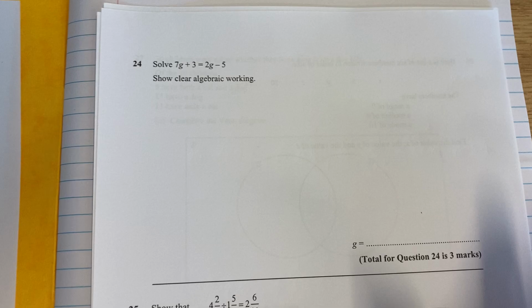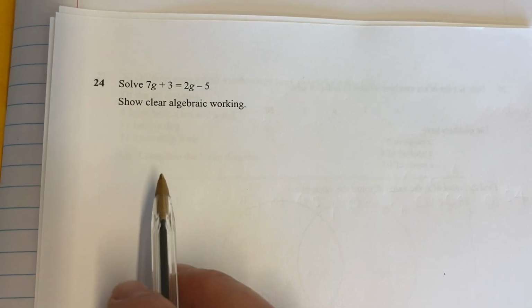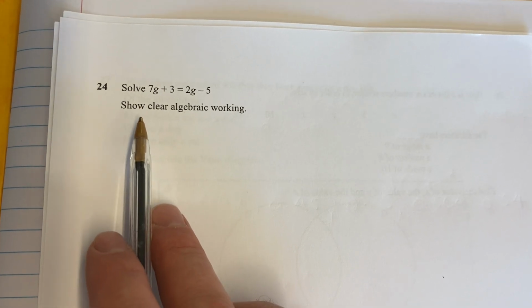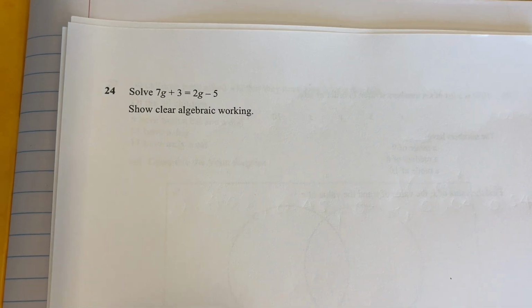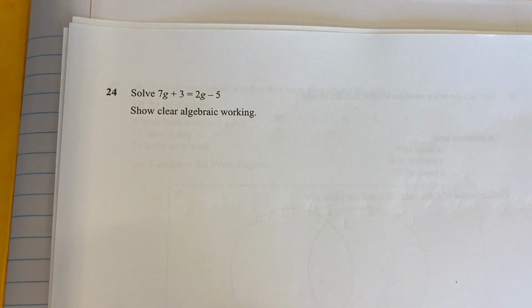Okay, some more algebra. Again, I've got lots of videos and shorts on algebra. One thing I like about algebra is that there's not much reading to do. So if you know what to do, then it's easy to comprehend the question. Easier, I should say, than having to read lots of text.